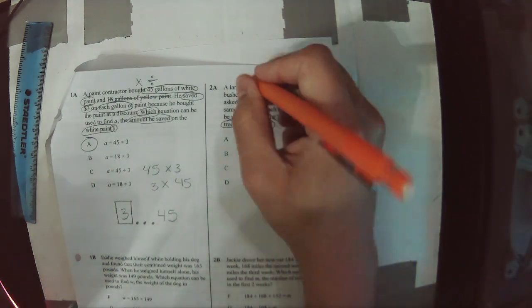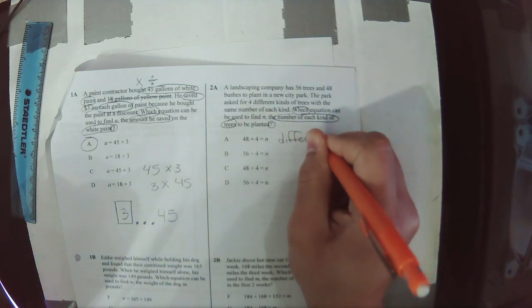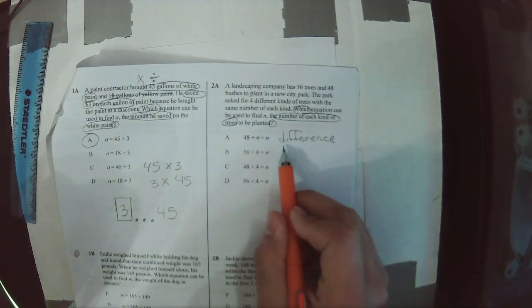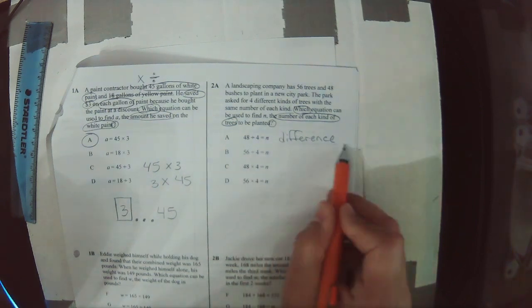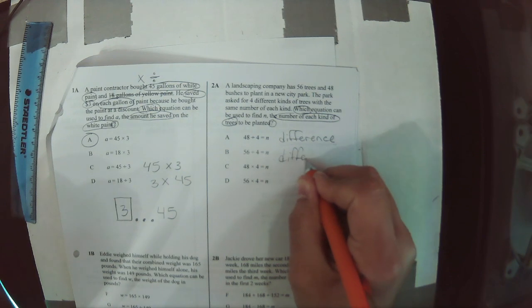What's up, JD? Difference. It doesn't difference mean... If it says difference, that means subtract. If it says different, then you might not have to.